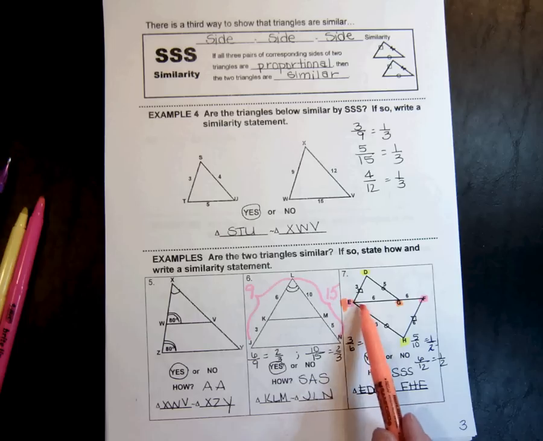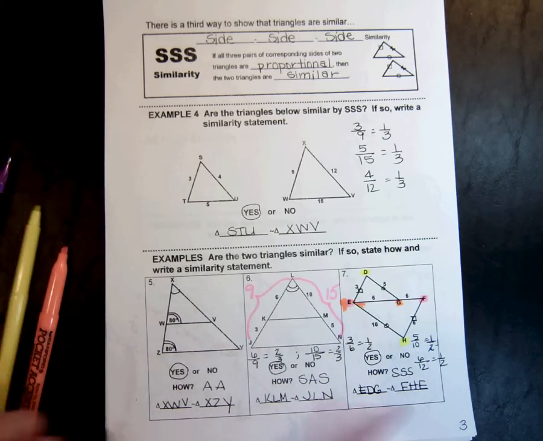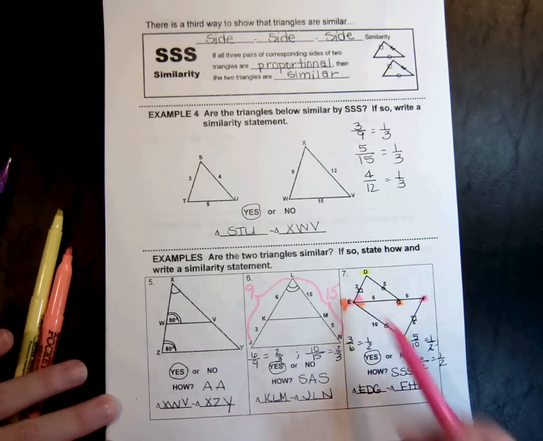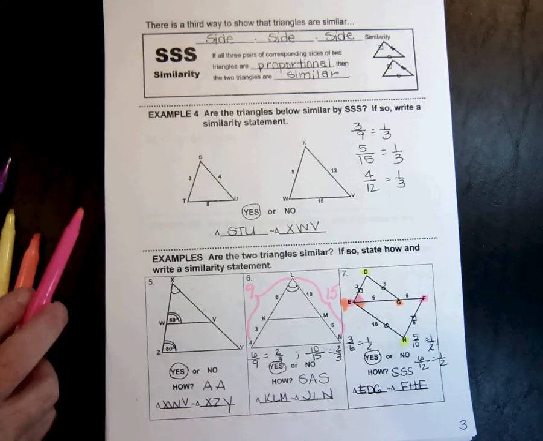Because notice how this shared angle right here is with this one. I guess I should show it like that. That one's the orange when it becomes the larger triangle similarity. But when you're with the smaller one, it's represented with this one. Color code if necessary, if it helps.